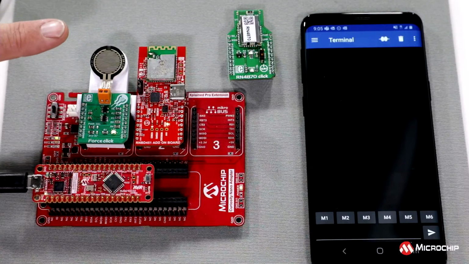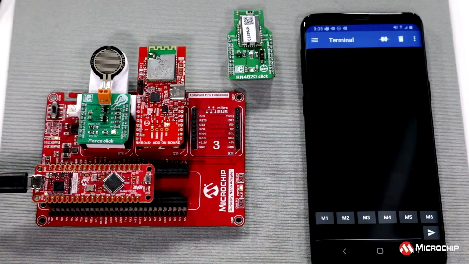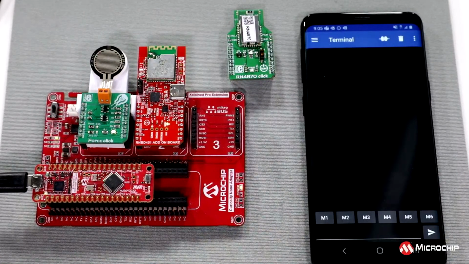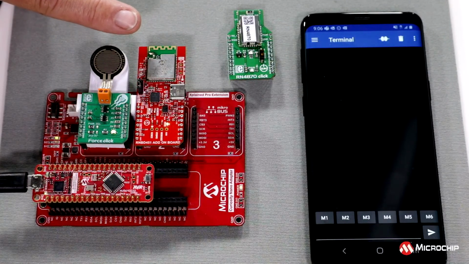Then we have this sensor here. It's a force sensor, and it's just a resistive type sensor. The harder you press on it, the more the resistance changes. And then of course we have the new Bluetooth module here, which is the RNBD451.